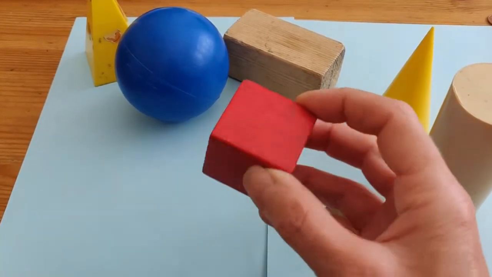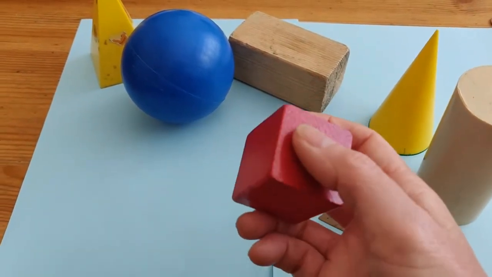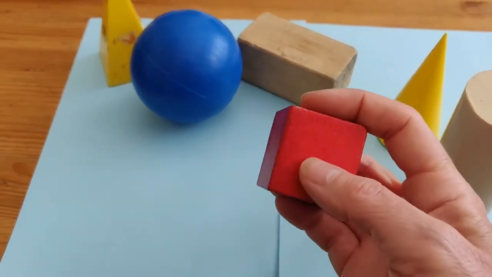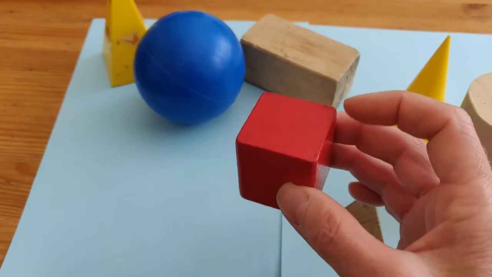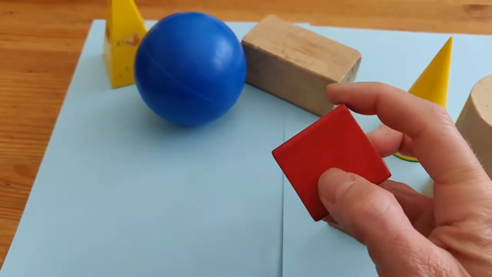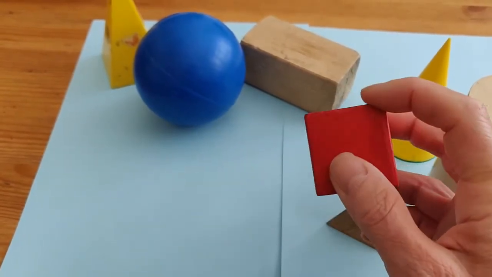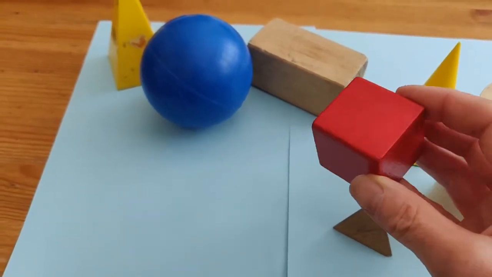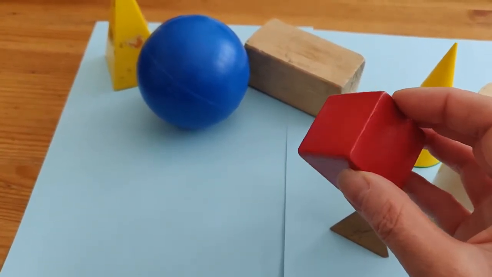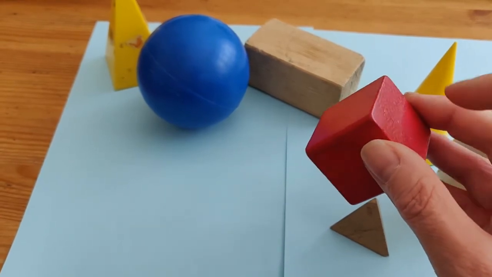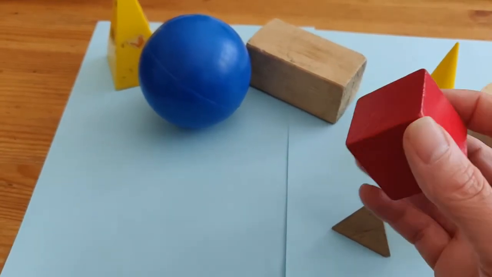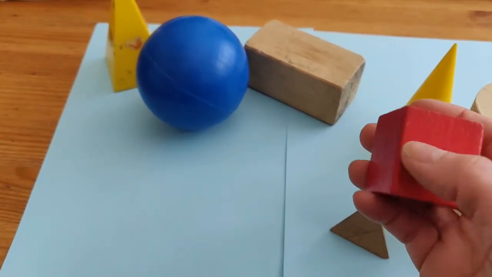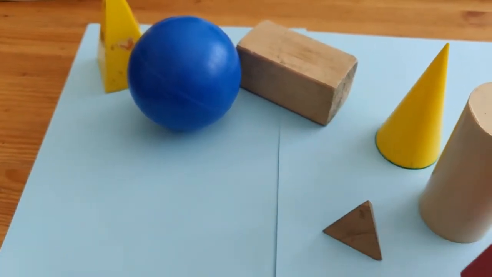Next, we've got the cube. Now the cube has all square faces, so all of its faces are a square shape. It's got vertices and it has got edges. And we can remember that 6, 8, 12 method. It's got 6 faces, 8 vertices and 12 edges.